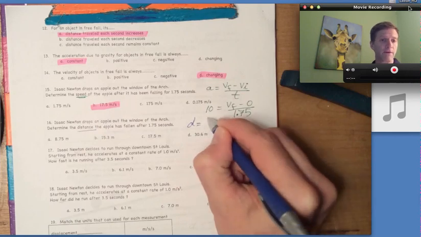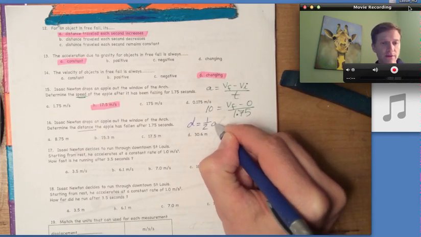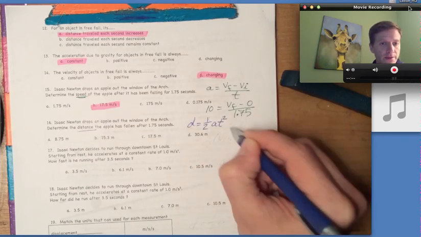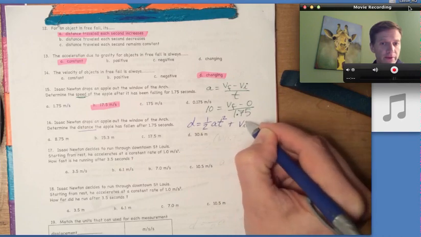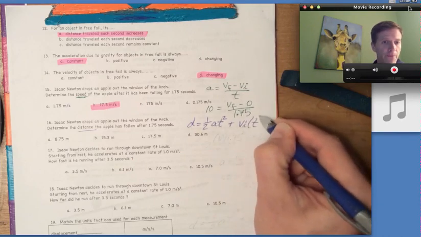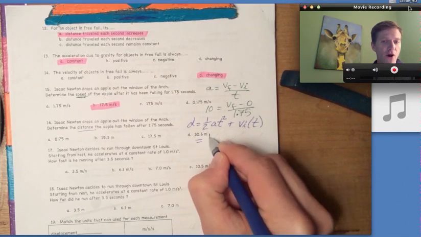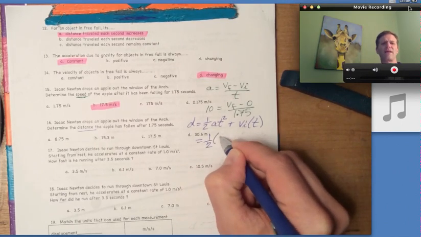Good. Okay, Isaac Newton, what's he doing now? Uh-oh, he's going to get arrested. He's still dropping stuff out of the arch. Okay, no. But this time, how far has it fallen? It's not going to quite get to the ground.